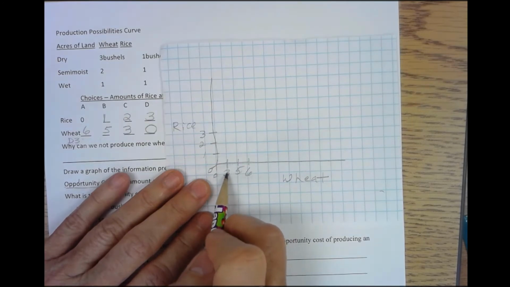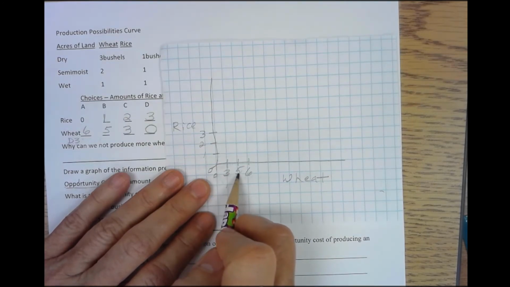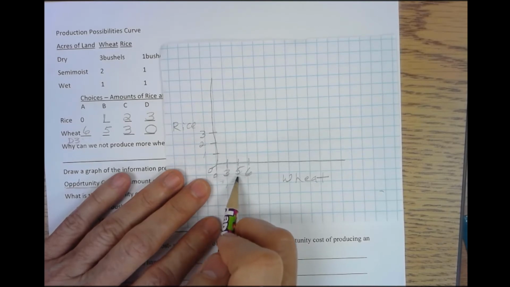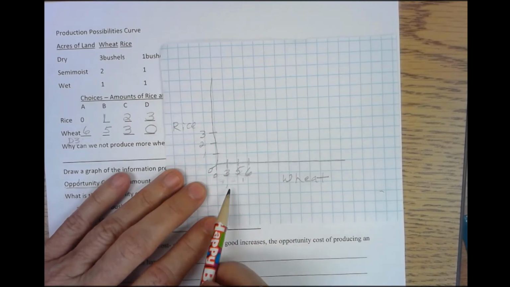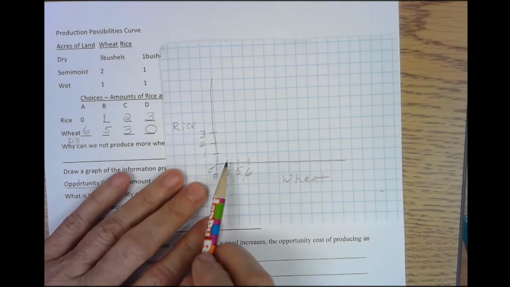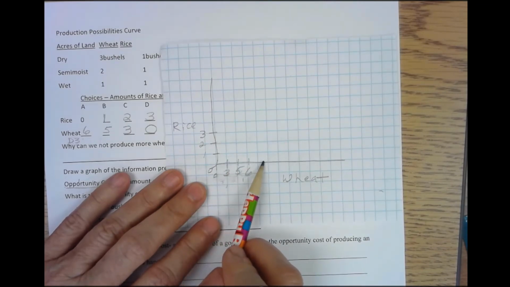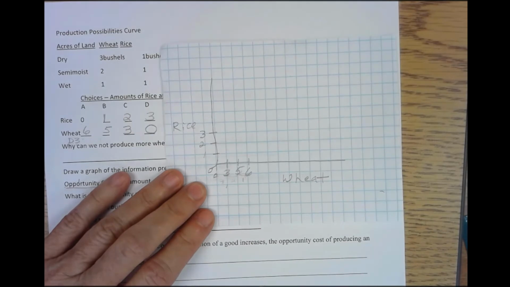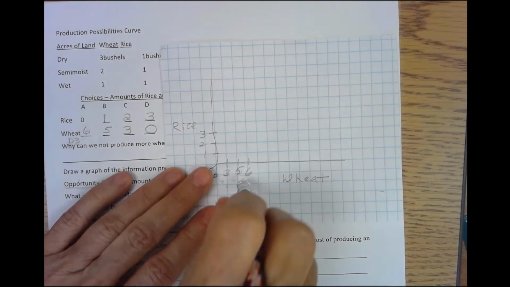But when we add on this next square, we're going to go from 3 to 5 and have an increase in bushels of wheat of 2. And then when we go in our next square, it's going to show an increase in bushels of wheat of 1. That's not right. We need every square to increase by the same amount so that we get an accurate perception of the relationship between wheat and rice here.